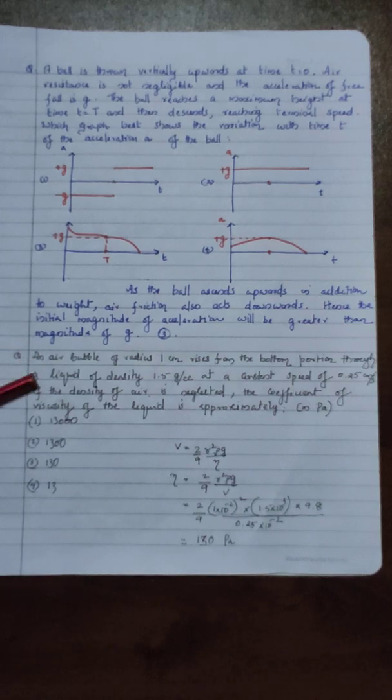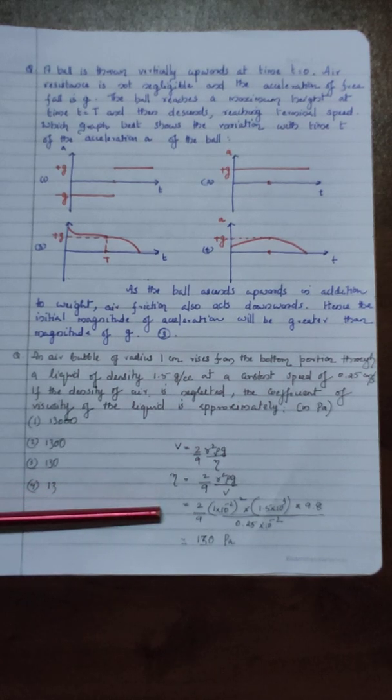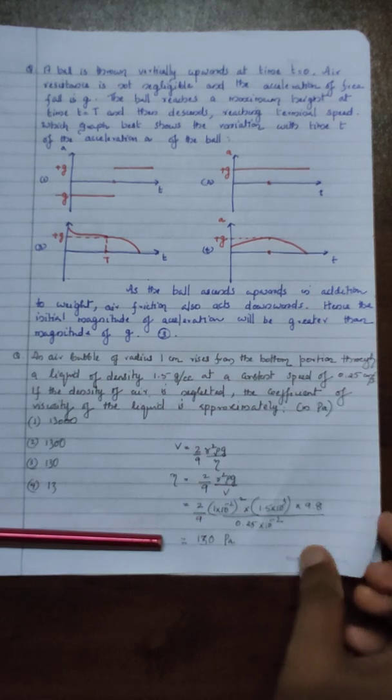An air bubble of radius 1 centimeter rises from the bottom portion through a liquid of density 1.5 gram per cc at a constant speed of 0.25 centimeter per second. If the density of air is neglected, the coefficient of viscosity of the liquid is approximately? For the terminal velocity, if the density of air is neglected, we can say v is 2 by 9 into r square rho g by eta. And from that you can easily find the value for eta by substituting the values. So you get the answer as 130.